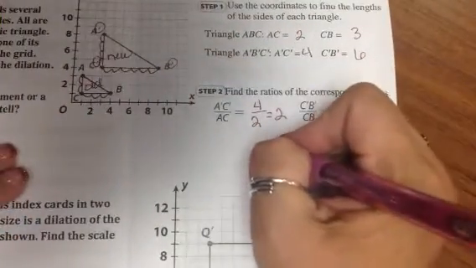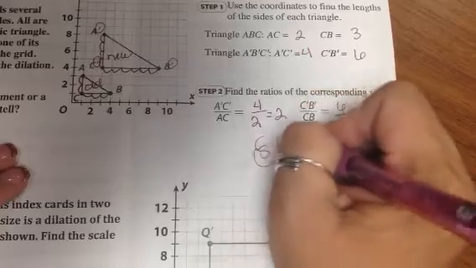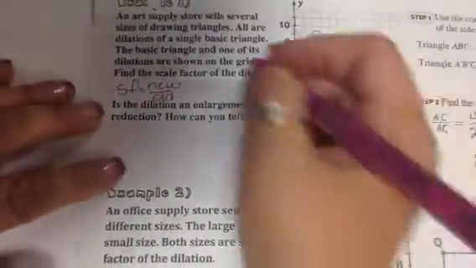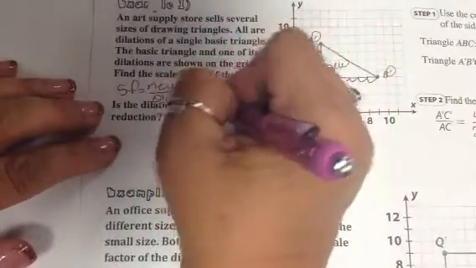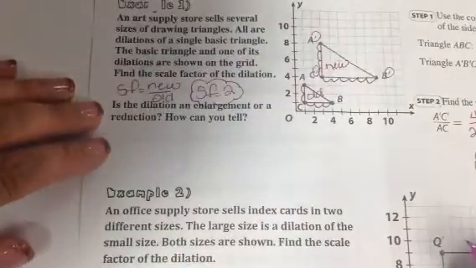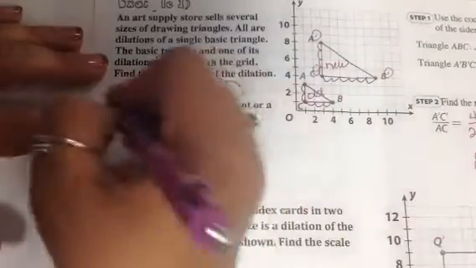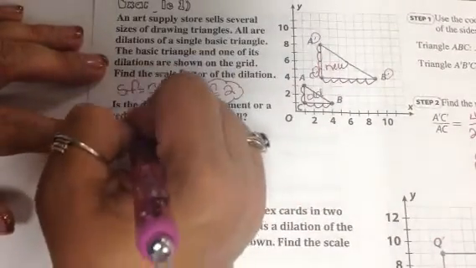So my scale factor here is 2. I'm going to go ahead and write this over here so that when I'm looking at my notes, I can see where I found that scale factor. We can tell from the scale factor that this is an enlargement.